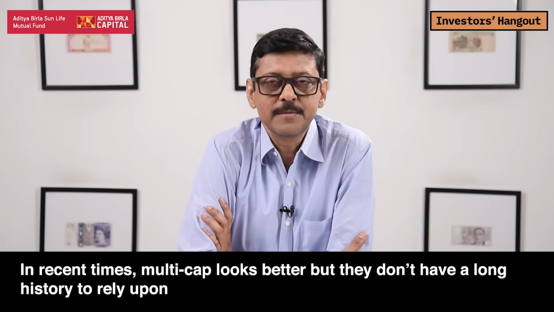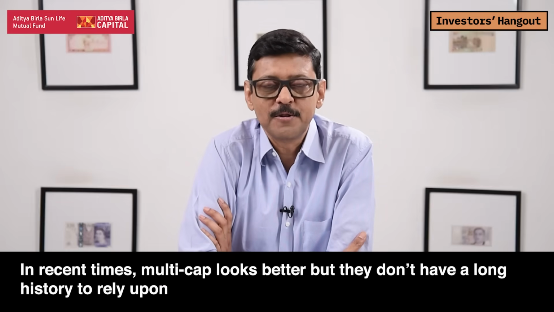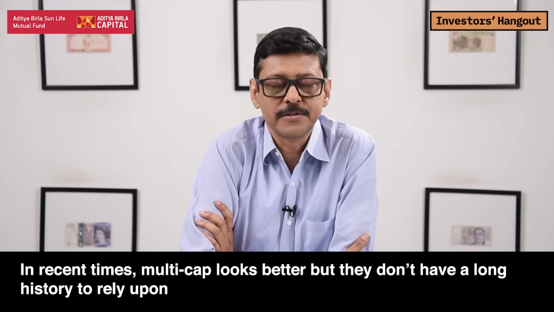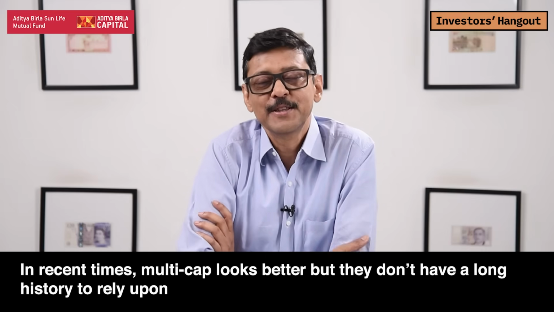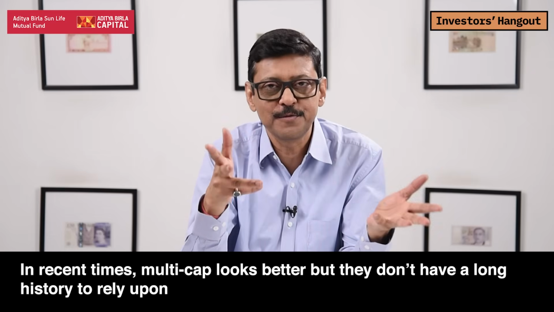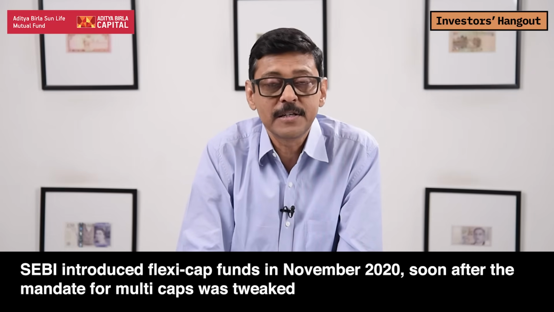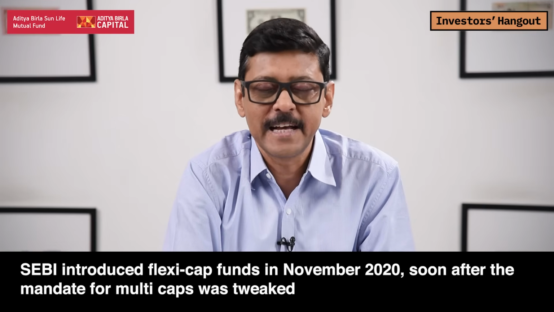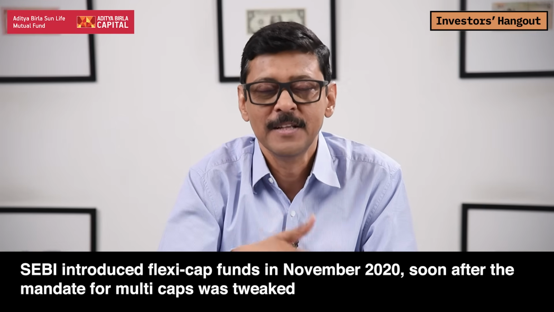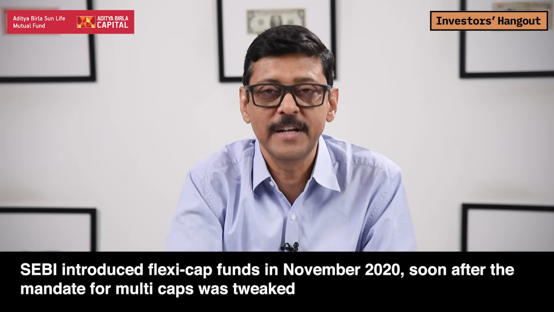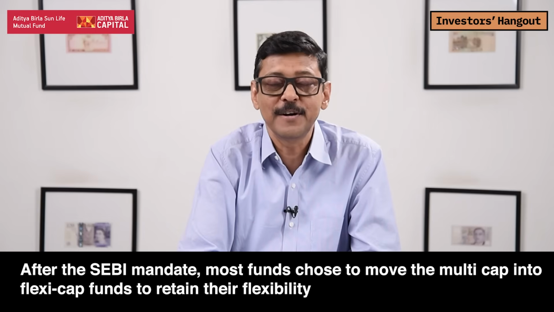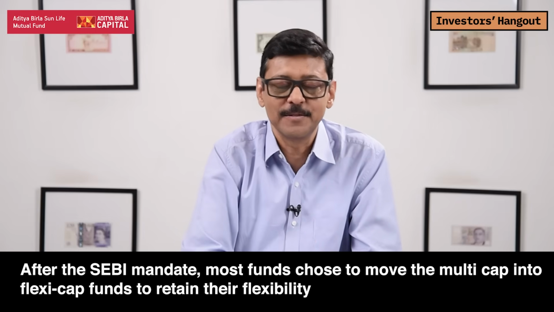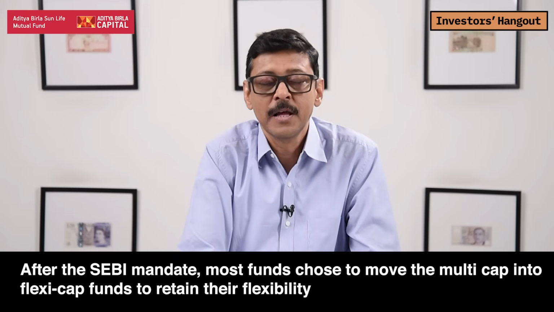Looking at recent times, the multi-caps look better, but don't go by the last 1 year. Of course, multi-caps don't have a long history because most of the multi-caps moved themselves into the flexi-cap category because it became difficult for them to run in their current structure. When the new rules were framed for multi-caps, that is when SEBI permitted the launching of flexi-cap funds as well, and most funds chose to move their multi-cap funds into flexi-cap funds. They turned because they wanted to retain the flexibility.